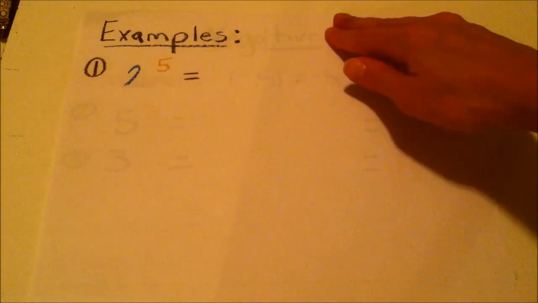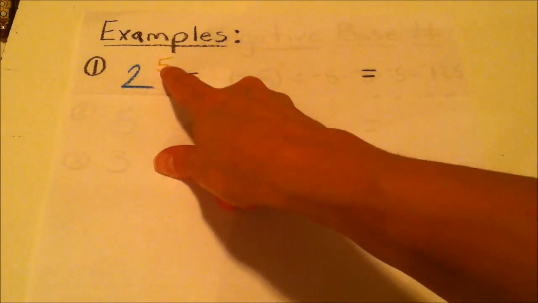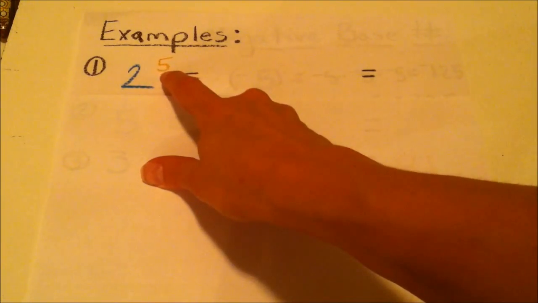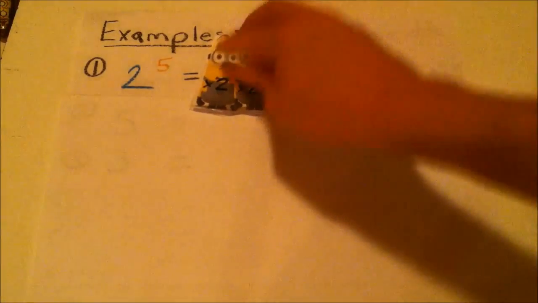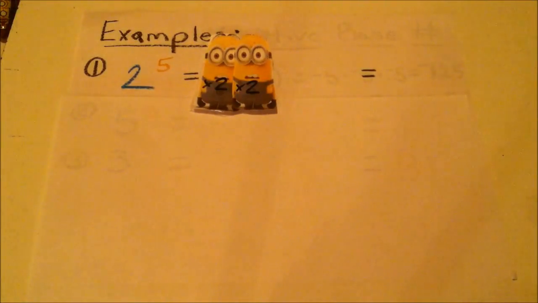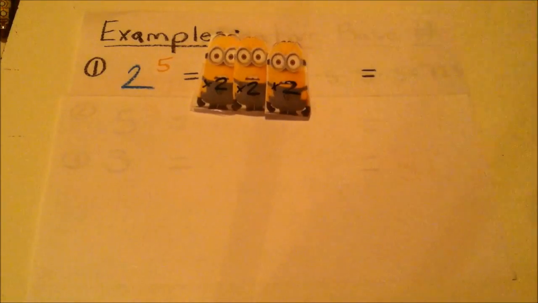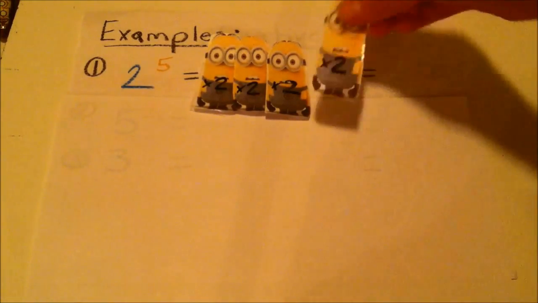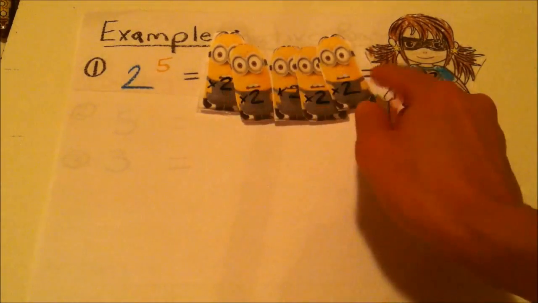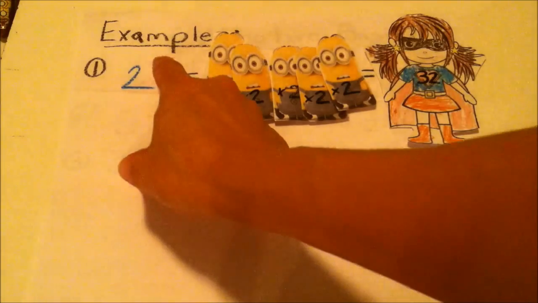Examples. Here we have 2 to the 5th power. Our base number is 2. 2 will be multiplied 5 times. So in this case, we're going to multiply 2 times 2, and here's our minions, each with the power of 2, and when they come together, their power multiplies. 2 times 2 is 4, times 2 is 8, times 2 is 16, times 2 more is 32. And our superhero has the power of 32, and it would take 5 minions to equal her power, 2 to the 5th power.